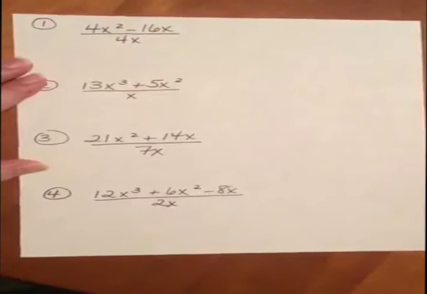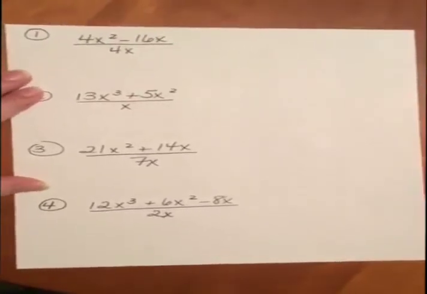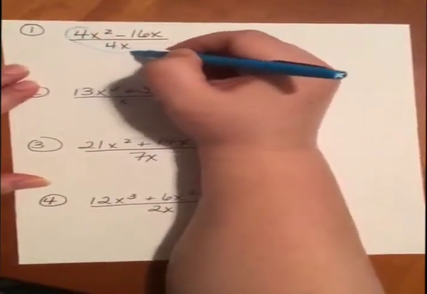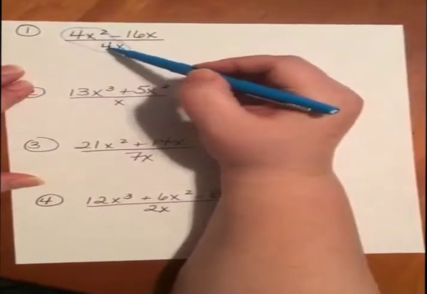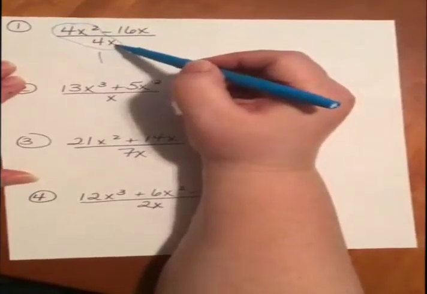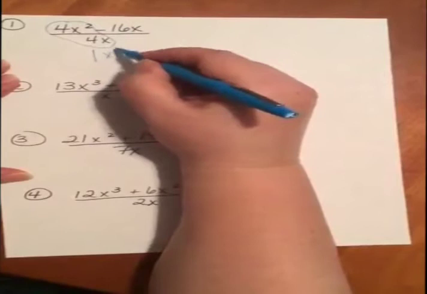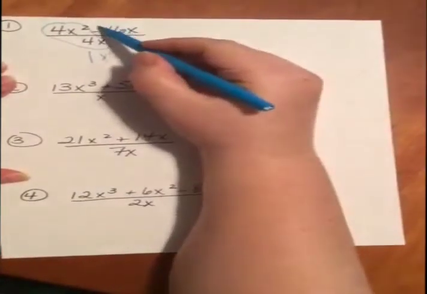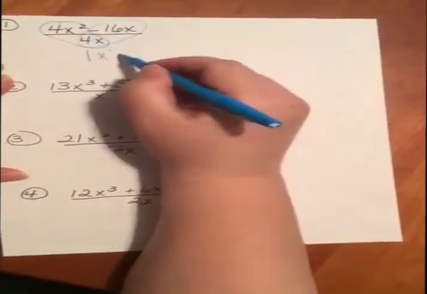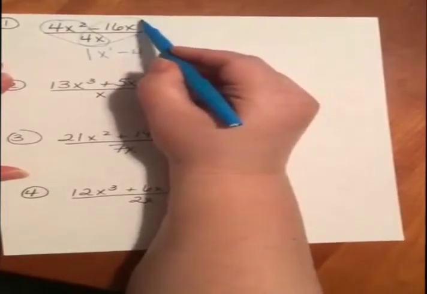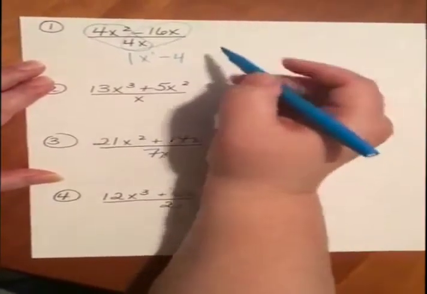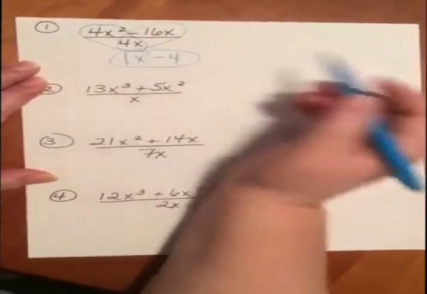Dividing polynomials by monomials. When you divide a polynomial by a monomial, you want to take the top term and divide it by the bottom term. So 4 divided by 4 is 1. There are two x's on top, one x on the bottom, so 2 minus 1 is x to the first. And then you divide the second term in the numerator, and negative 16 divided by 4 is a negative 4. There's one x on the top, one x on the bottom, so they both cancel out, so that leaves no x's right there. So your final answer is 1x minus 4.